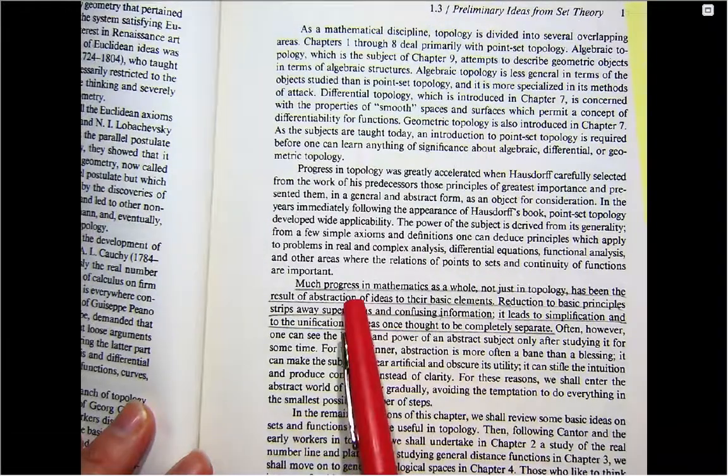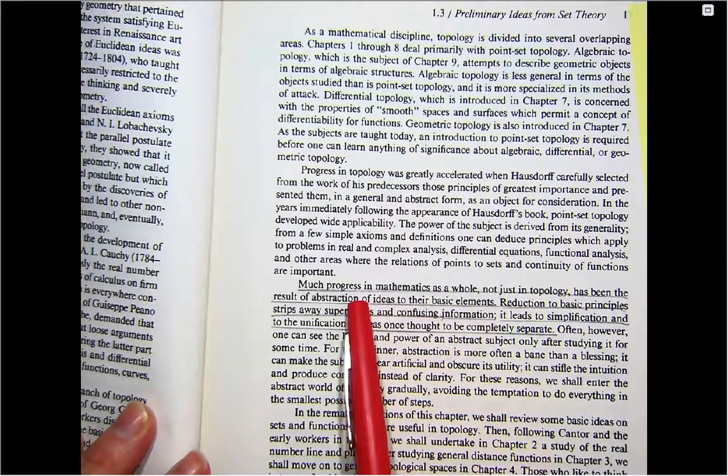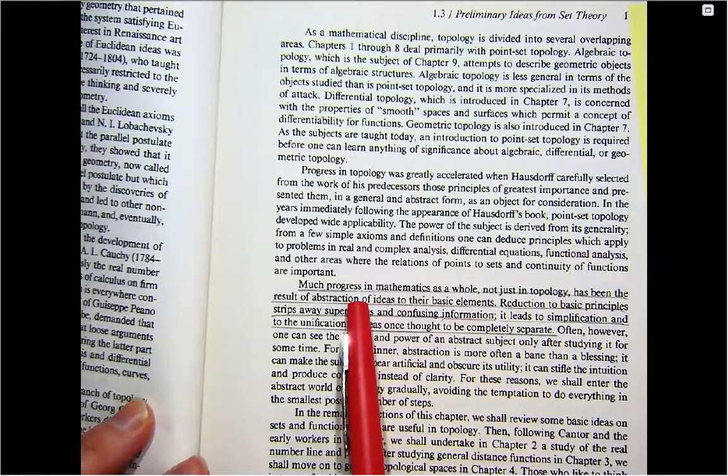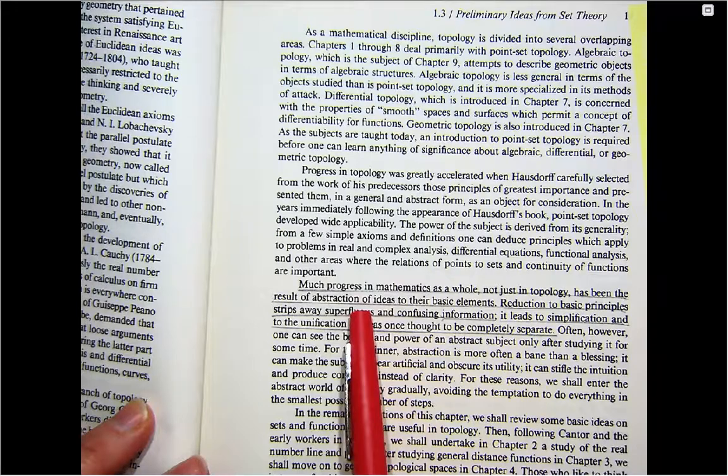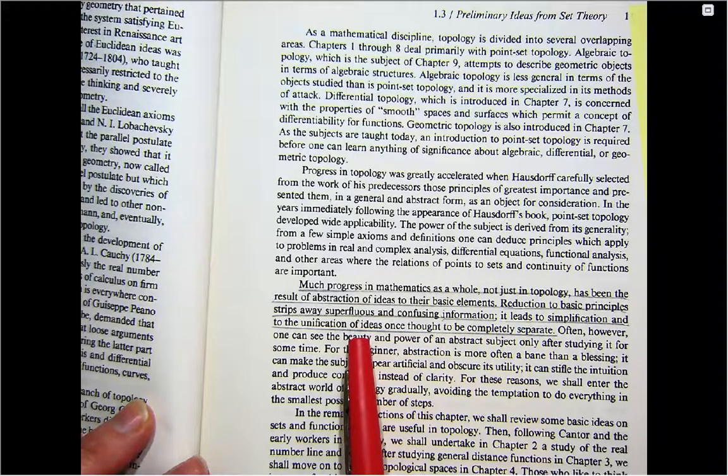So here we have: much progress in mathematics as a whole, not just in topology, has been the result of abstraction of ideas to their basic elements. Reduction to basic principles strips away superfluous and confusing information. It leads to simplifications and the unification of ideas once thought to be completely separate.